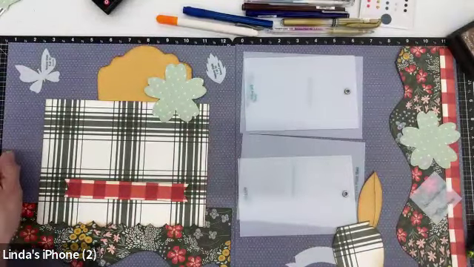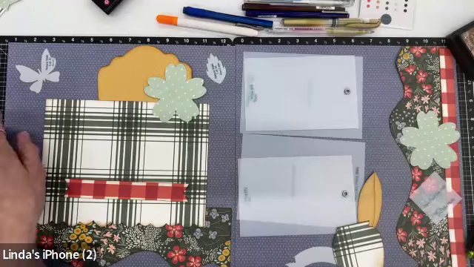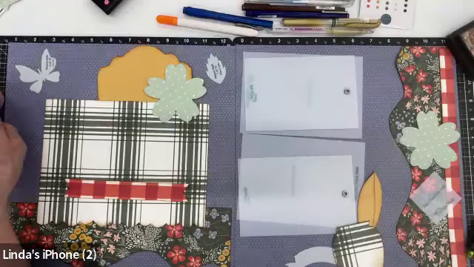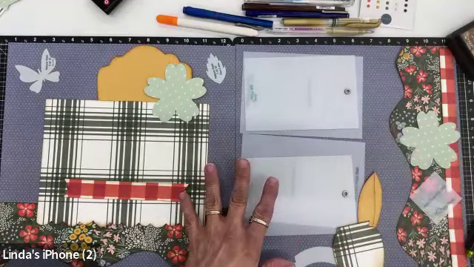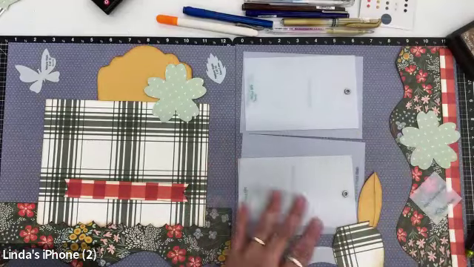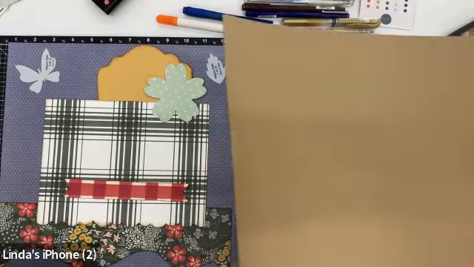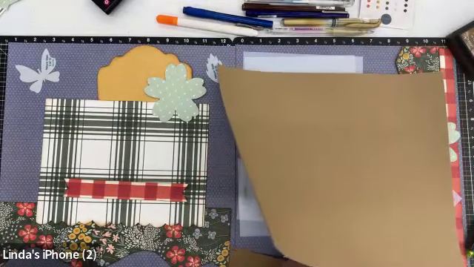Plus, if you continue to glue on the background mat and don't clean it, you're going to have a sticky mess. So I use a nasty mat because it gets nasty.